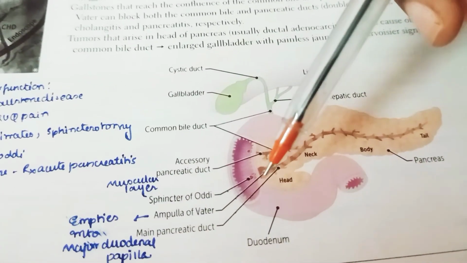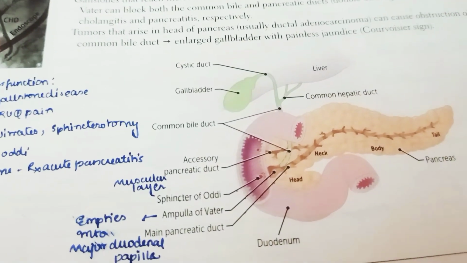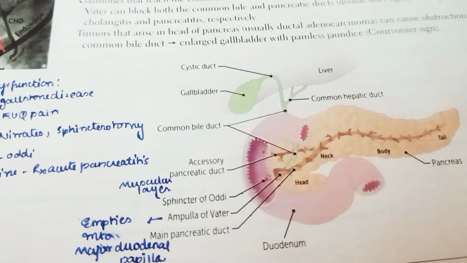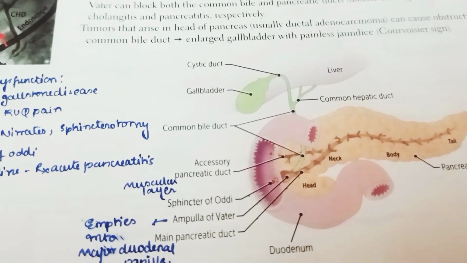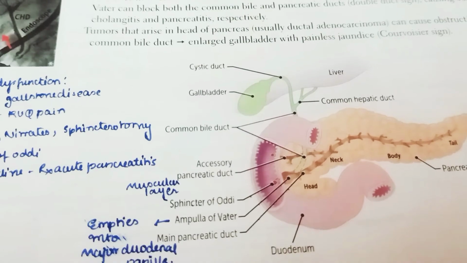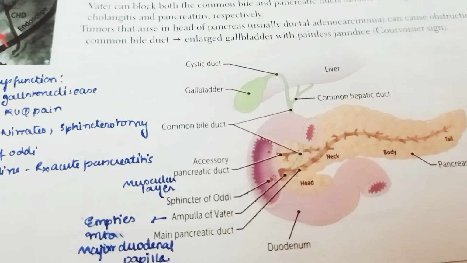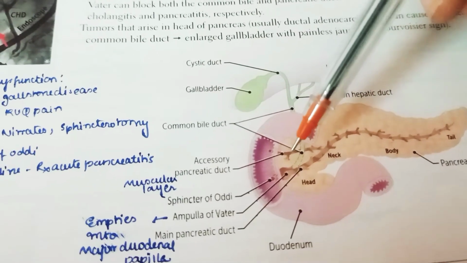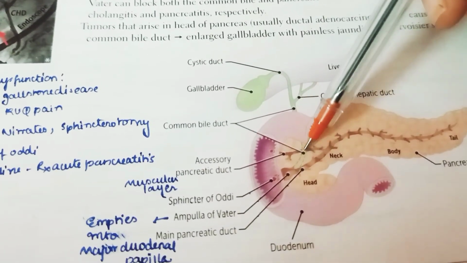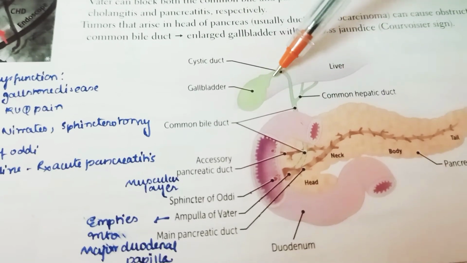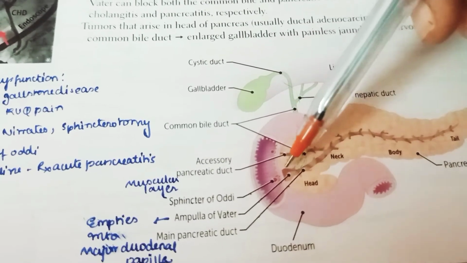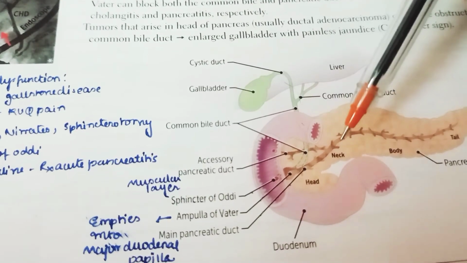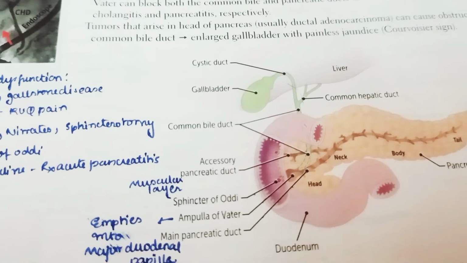Gallstones which reach the confluence of the common bile duct and the pancreatic duct at the ampulla of Vater can easily block both ducts when they are at that site. That causes the double duct sign, causing both cholangitis and pancreatitis respectively. Cholangitis means this duct, which is continuous with the cystic duct, gets inflamed, and also the pancreatic duct gets inflamed. That is called the double duct sign, because two ducts are getting inflamed.